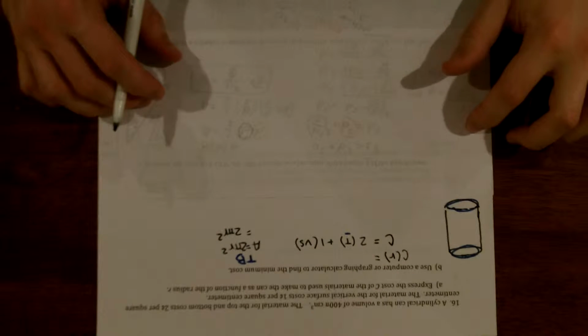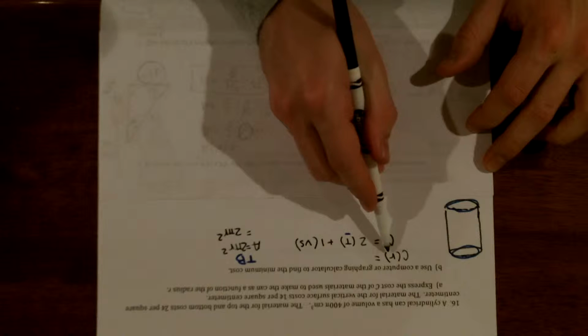Alright, this next problem is number 16, which states that a cylindrical can has a volume of 400 pi cubic centimeters. The material for the top and the bottom costs 2 cents per square centimeter, while the material for the vertical surface costs 1 cent per square centimeter. We want to express the cost of the materials used to make the can as a function of the radius. So we want to find C of R.